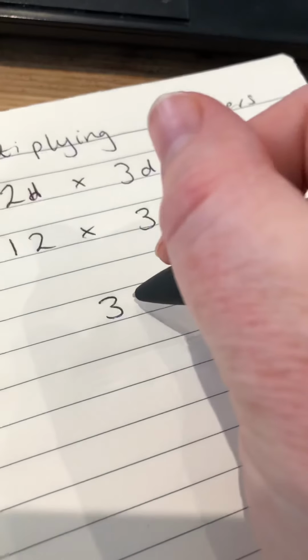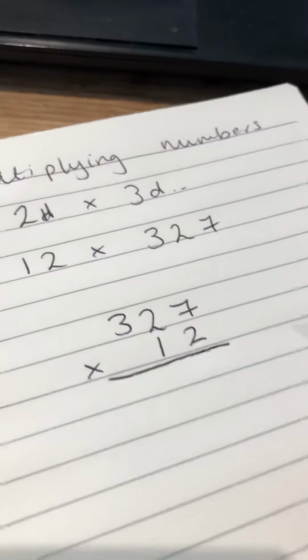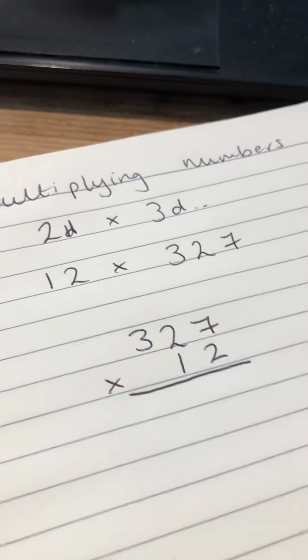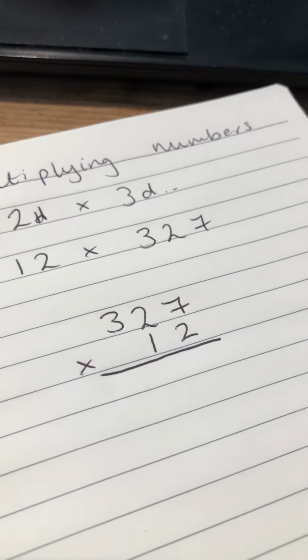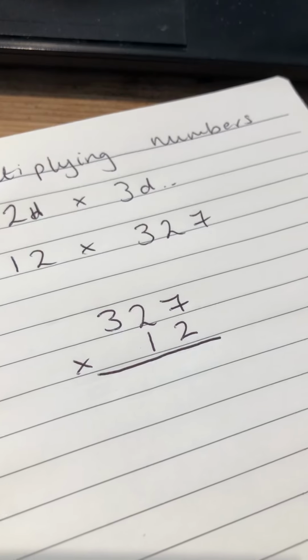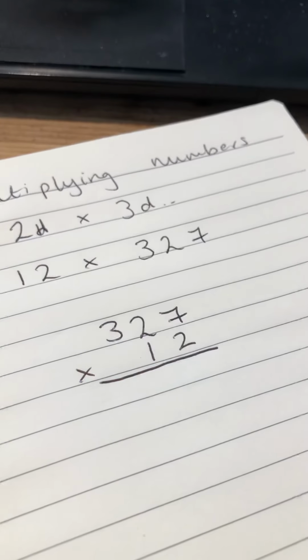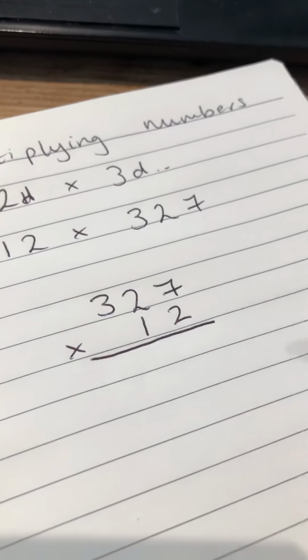So the first thing that we need to do is make sure that we line it up correctly. Again, we'll do all of this after we've done lots of hands-on experience with the pictorial and the concrete; this is the abstract. So we only go on to this once we've really got an understanding of what we're doing, and we actually understand what's happening when we're multiplying these numbers.